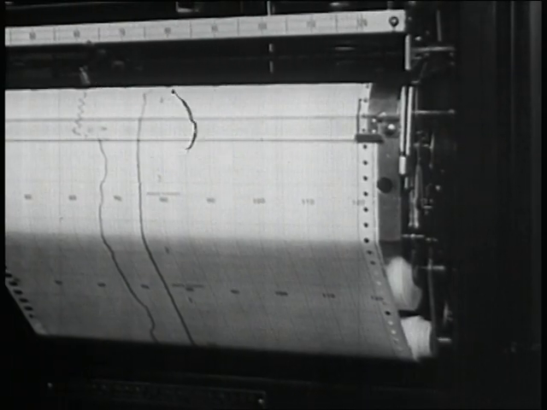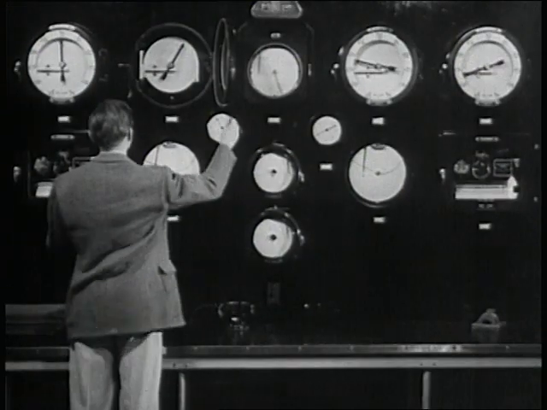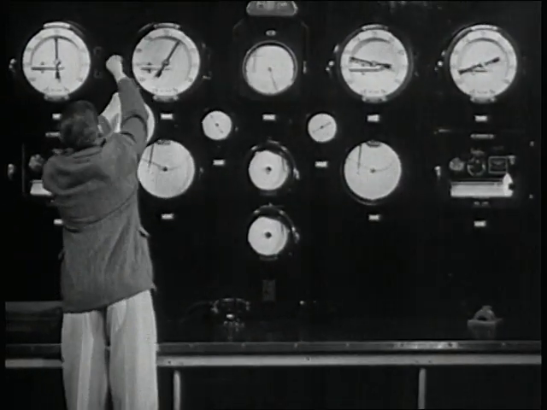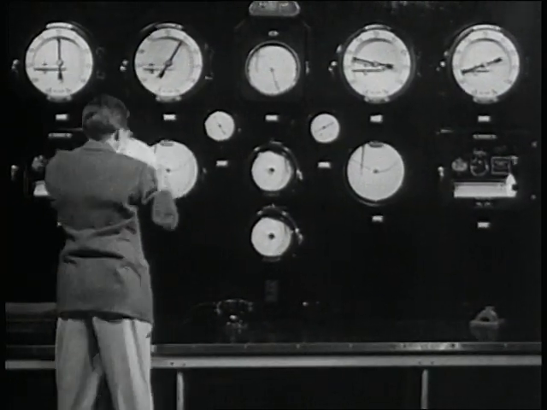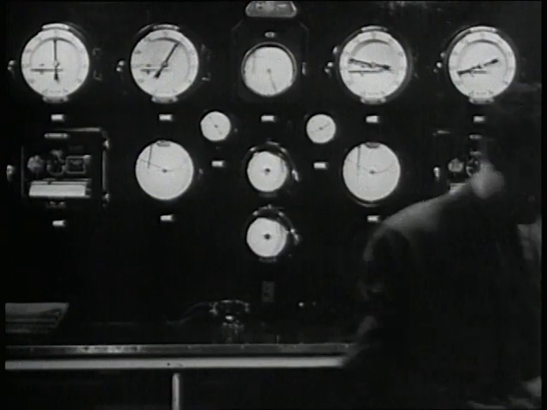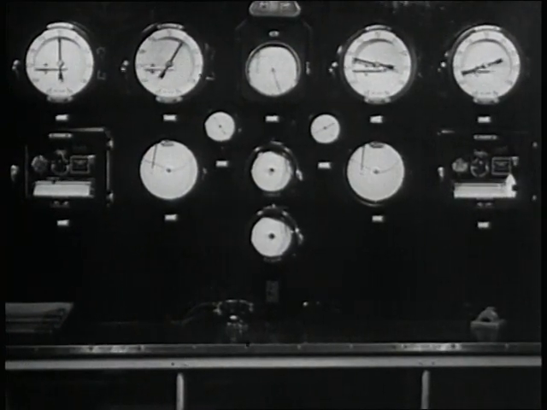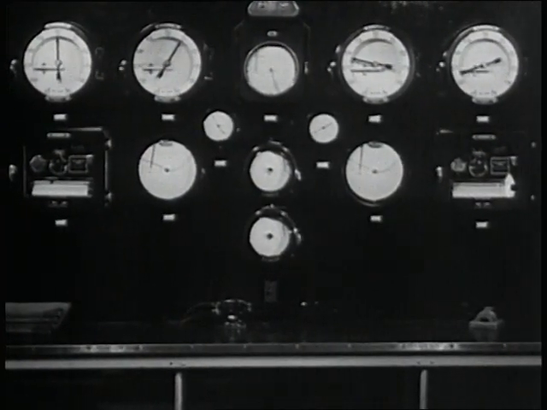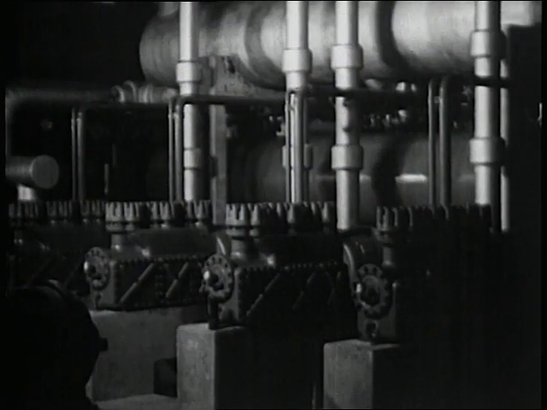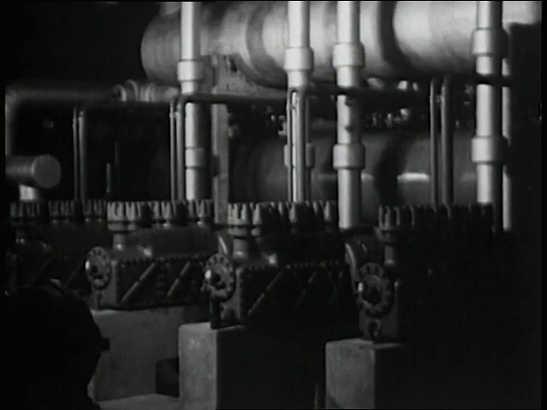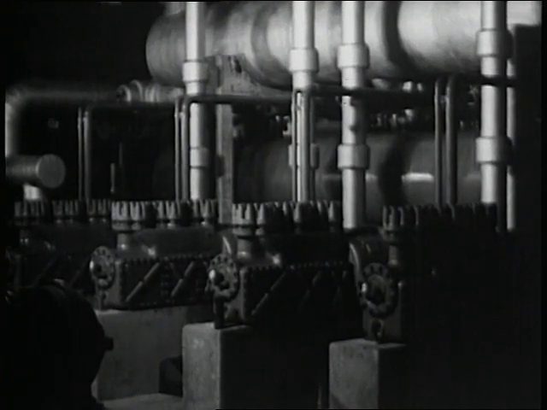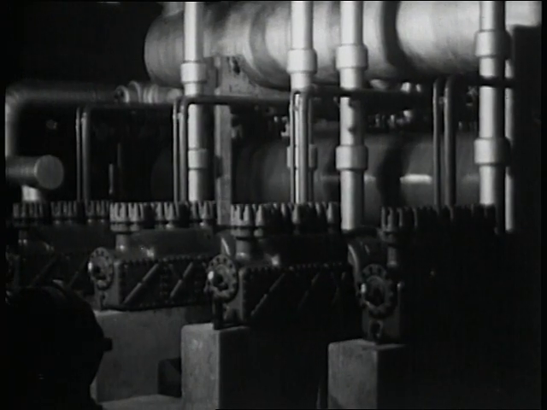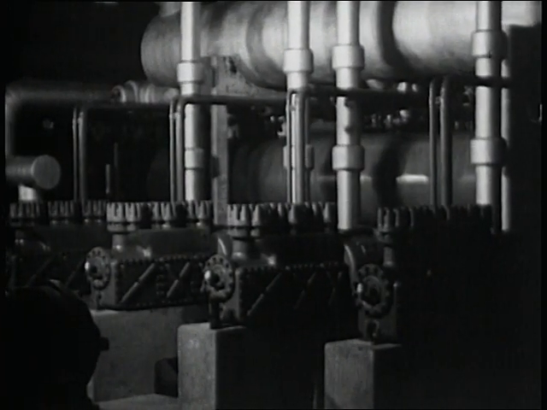Automatic precision control is the keynote of the modern laboratory. These instruments make continuous records of operating conditions such as relative humidity, air and water temperatures, and generator voltage. Developing solution temperatures are controlled to within 1/10 of a degree. To keep air and solutions at the proper temperatures, enormous refrigerating machines are required. This one has a daily cooling capacity equal to 250 tons of ice.